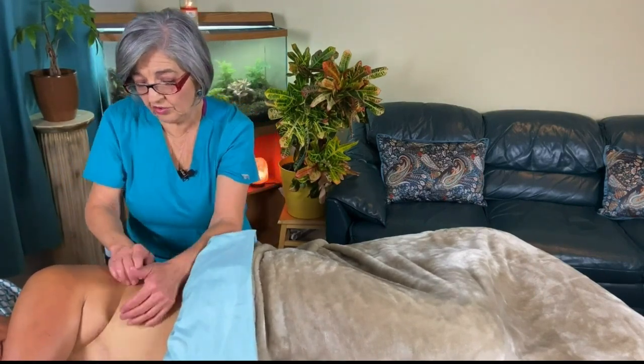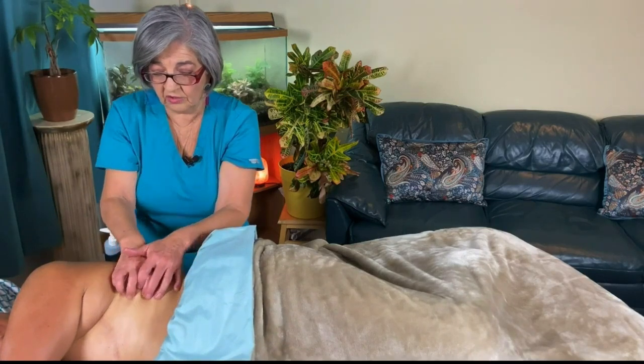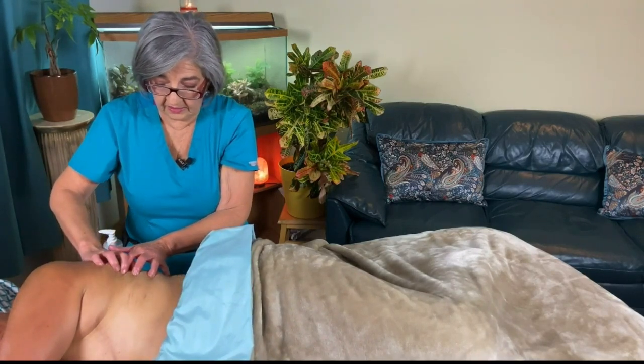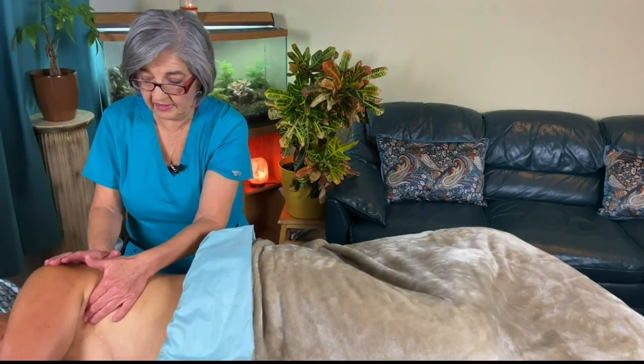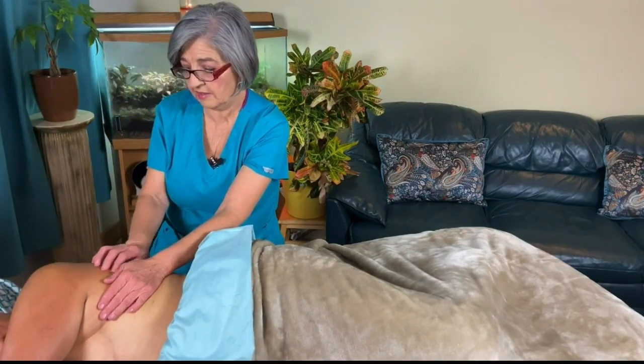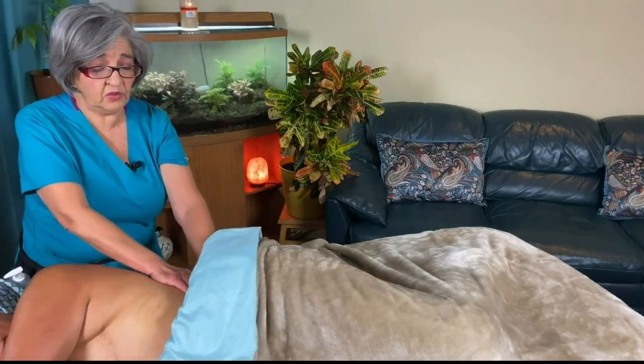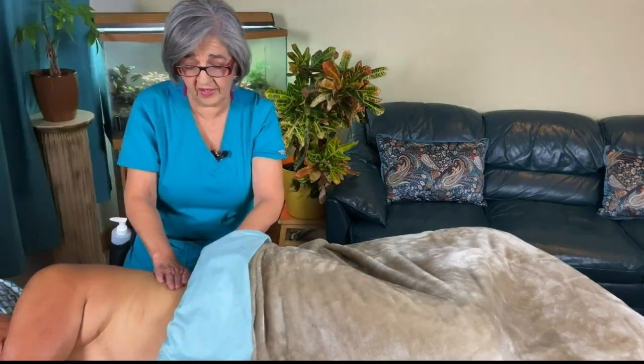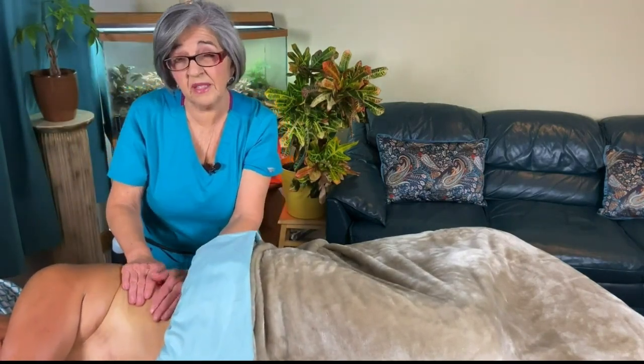So you want to make sure and address the pec major, the serratus anterior, the subscapularis, the deltoid, the supraspinatus, infraspinatus, teres minor, and the lat. Those are the muscles that are really affected with the mastectomy.